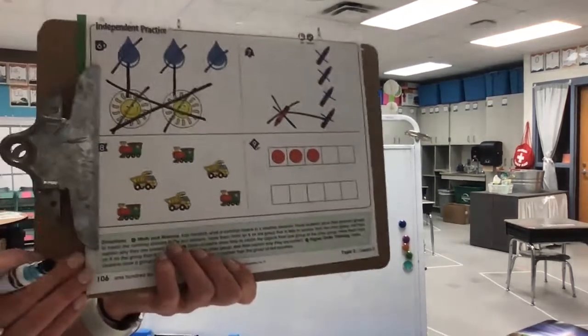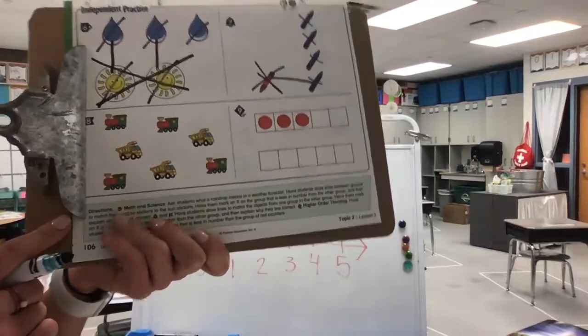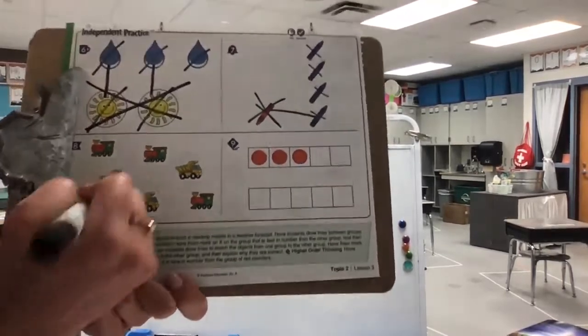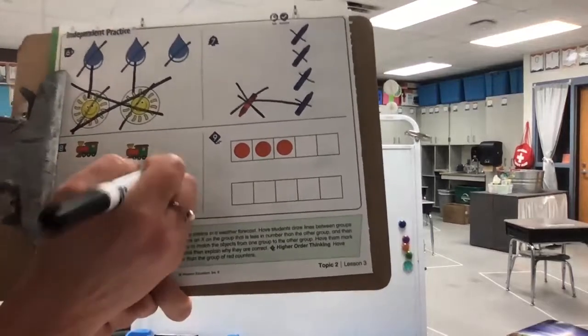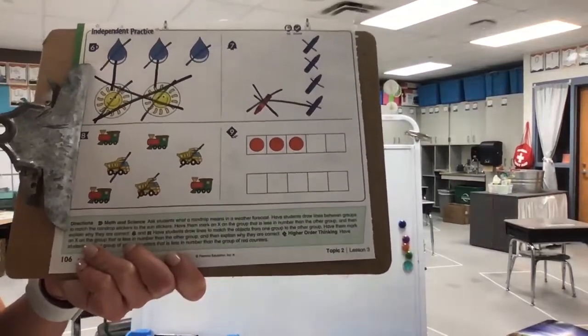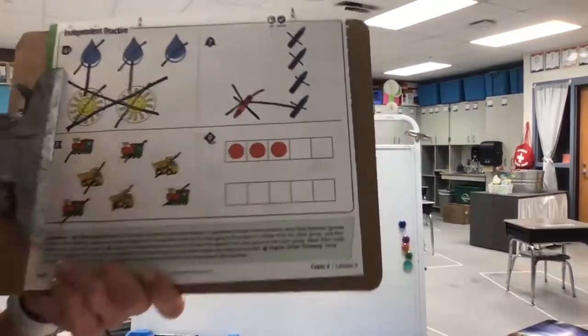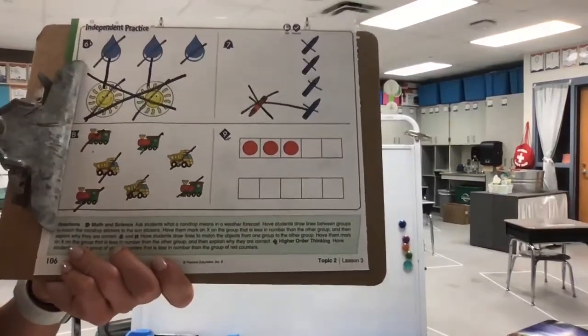Okay? Good. Let's go down to our trucks and trains. Let's count our dumpster trucks first. Ready? Count and mark out. 1, 2, 3. Good. Now let's count and mark out our trains. Ready? 1, 2, 3, 4. Good. Now let's make dancing partners.